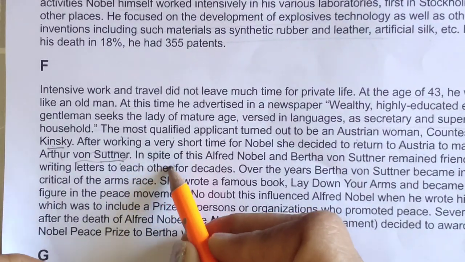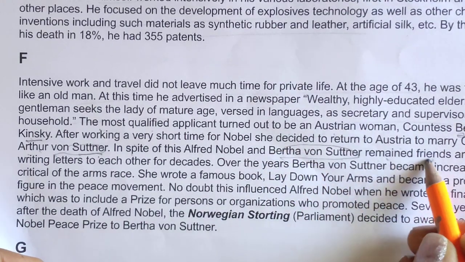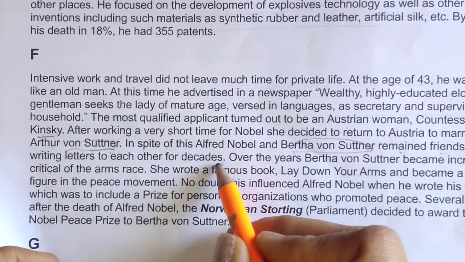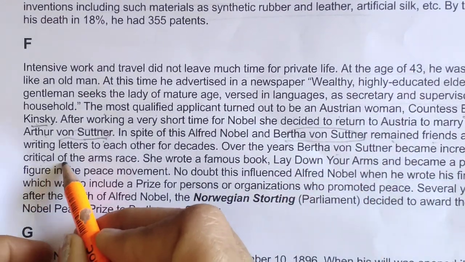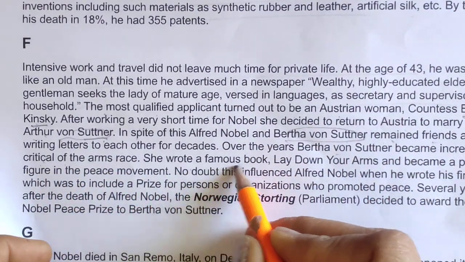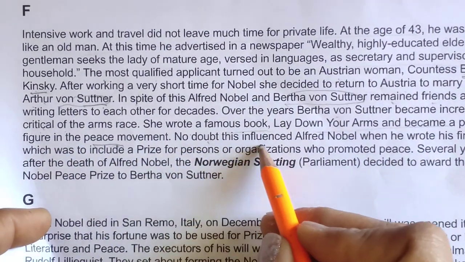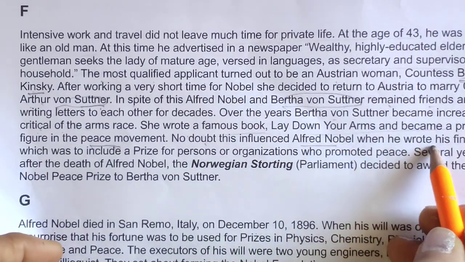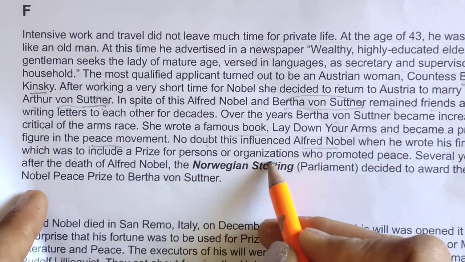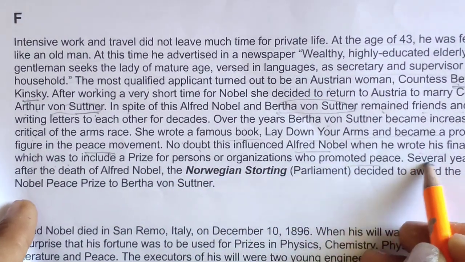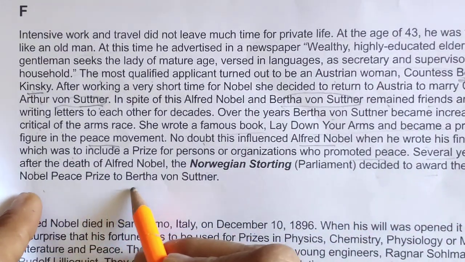Okay. In spite of this, Alfred Nobel and Bertha von Suttner, yes, the full name is there, remained friends and kept writing letters to each other for decades. Bertha became increasingly critical of the arms race. She wrote a famous book and became a prominent figure in the peace movement. No doubt this influenced Alfred Nobel when he wrote his final will, which was to include a prize for persons or organizations who promoted peace. Several years after his death, the committee decided to award this to Bertha.